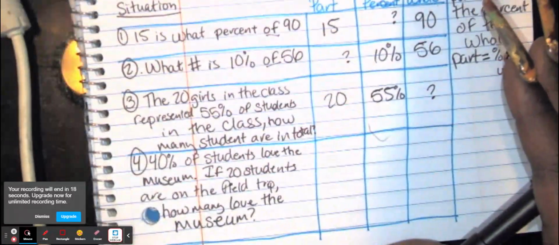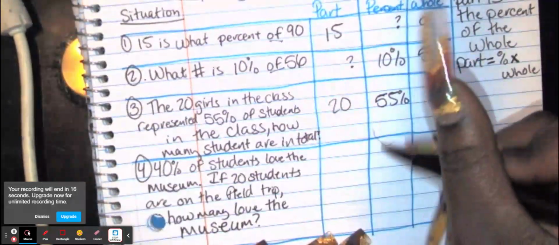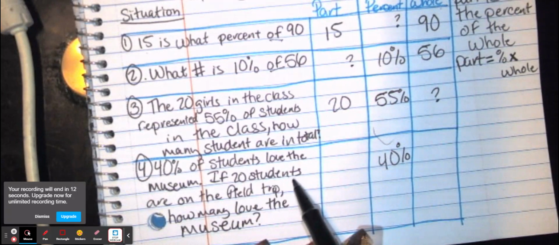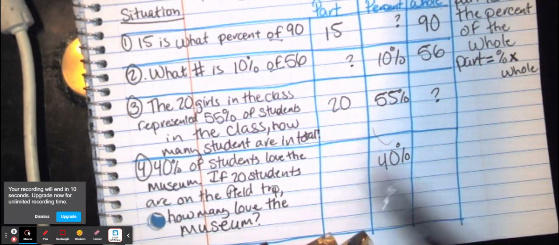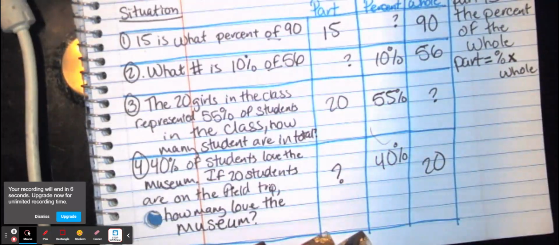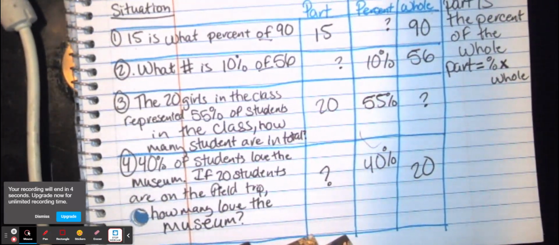Last question, what we're going to identify. So if I have 40% of students who love the museum, if 20 students are on the field trip, that's 20 students in total. I know that 20 is my whole, and my part I don't know, so we're going to have to find it. Go ahead and stay tuned to know how to solve these equations.